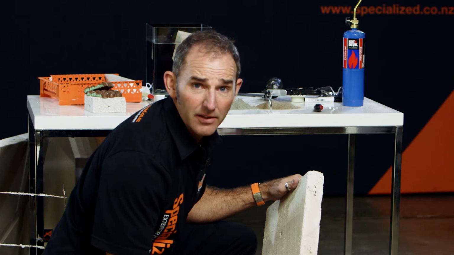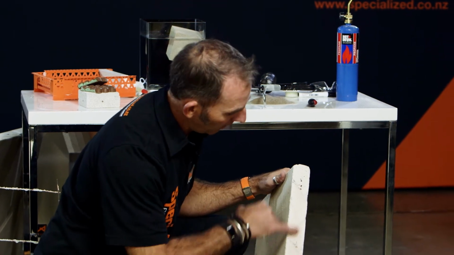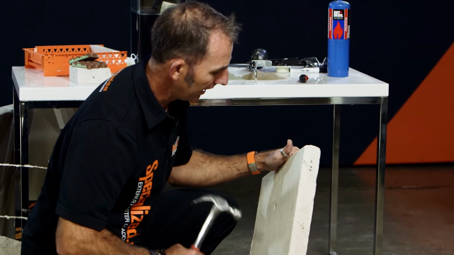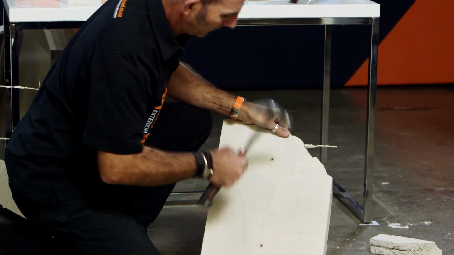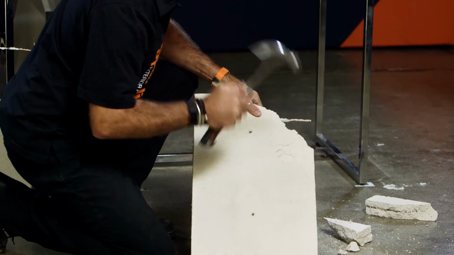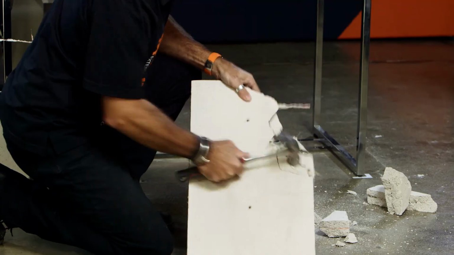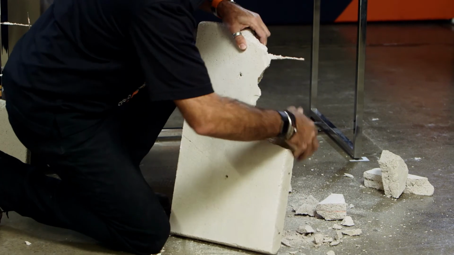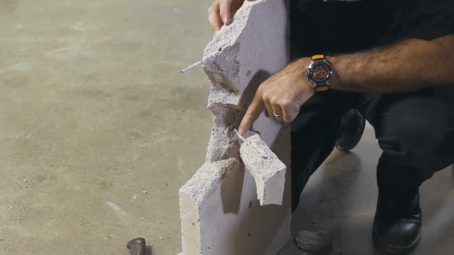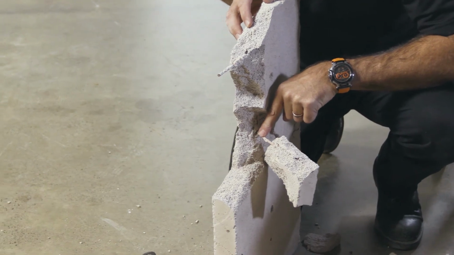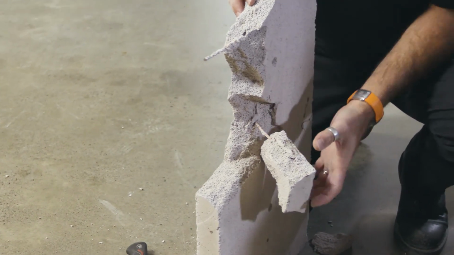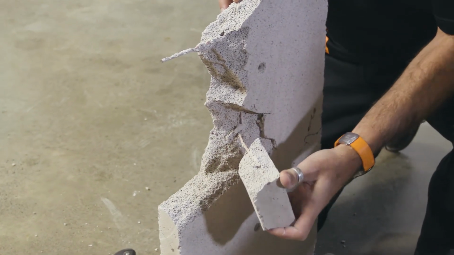Just to show you how the steel sits inside the panel, we'll try and smash some of the panel away. As you can see, it has a specialty coating on the outside which not only protects the steel from any rust, but makes sure that it bonds to the panel, which makes it really solid on site.